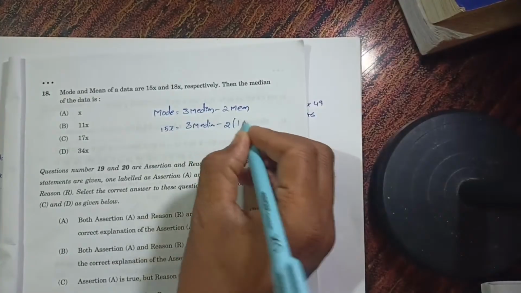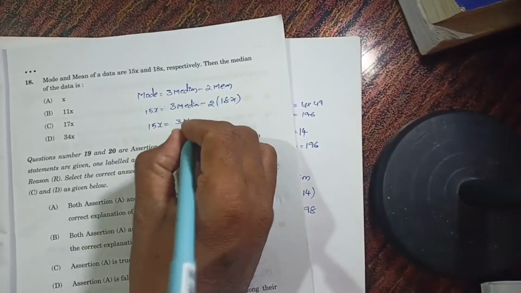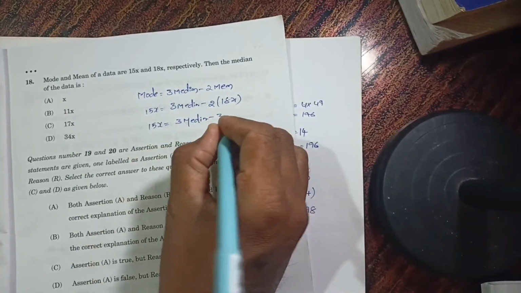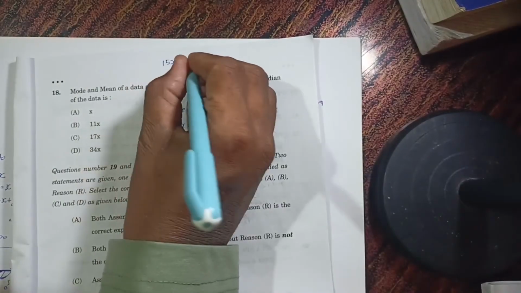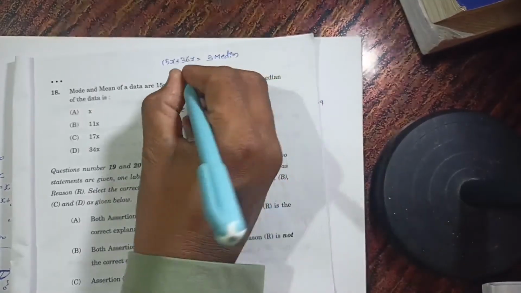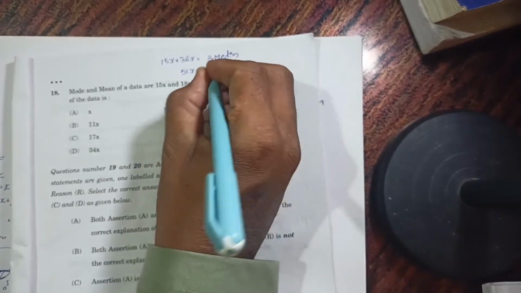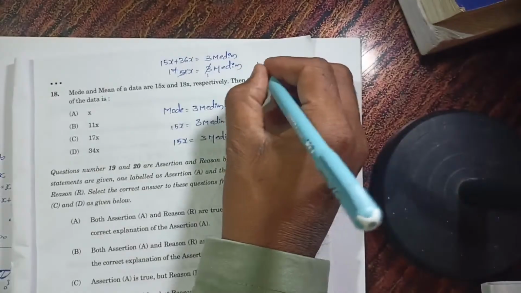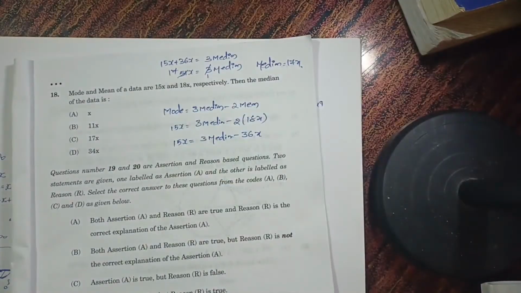15x equals 3 median minus 36x. The minus on the right hand side becomes plus. So 15x plus 36x equals 3 median. 51x equals 3 median. So 3 table, we cancel, 3 17s are 51. So the median we are getting is 17x. 17x is the answer which we are getting for the median.